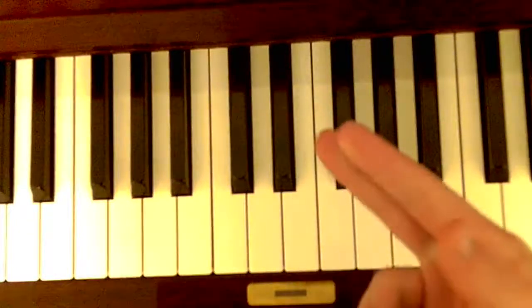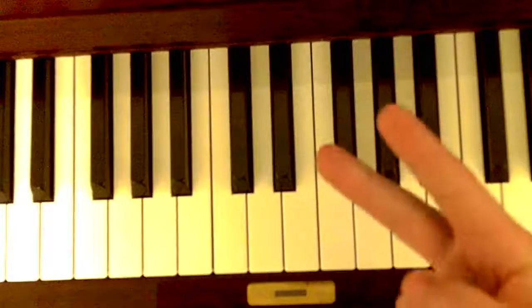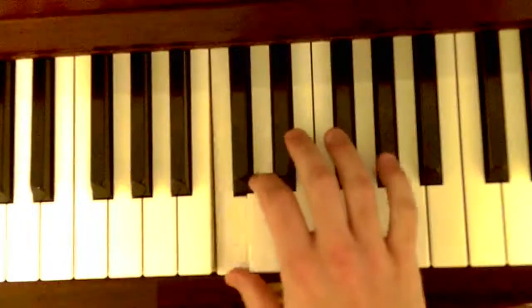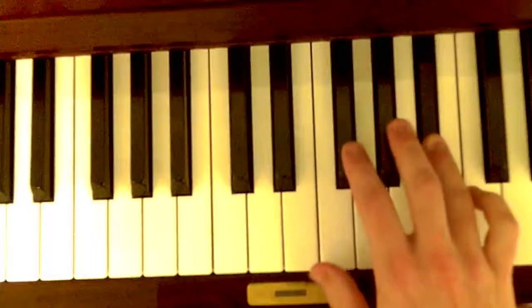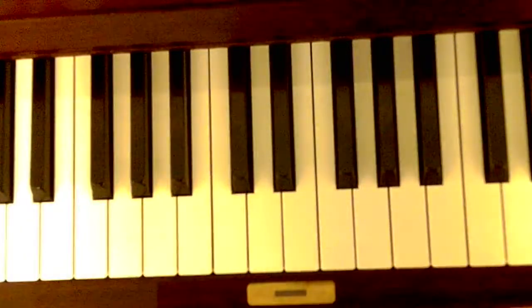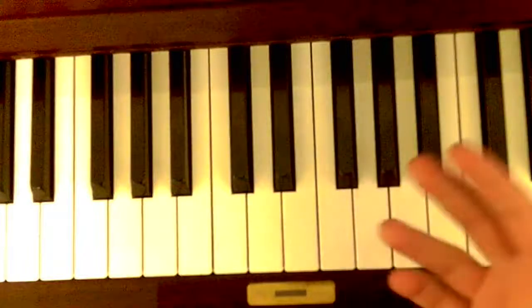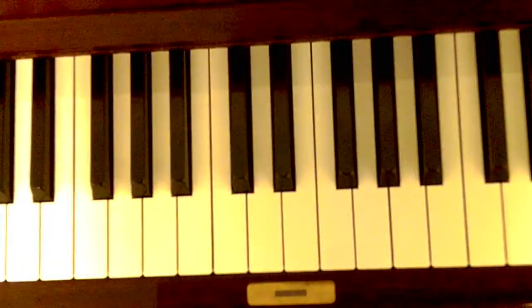If we have 12 notes and we divide that by 2, we get 2 sixes. And the 2 sixes that we're dealing with are the 2 whole tone scales. That's the C whole tone scale, and that's the C sharp whole tone scale.